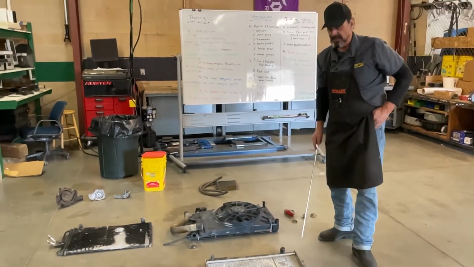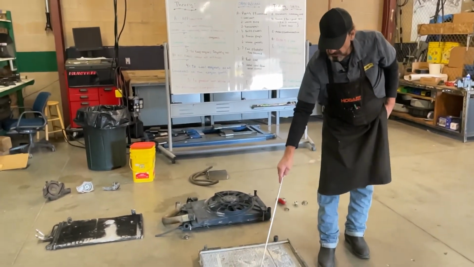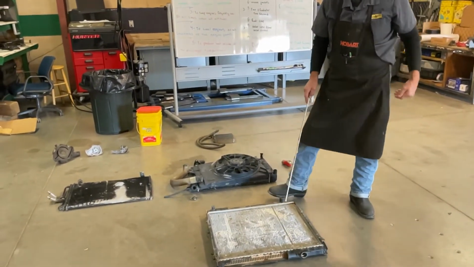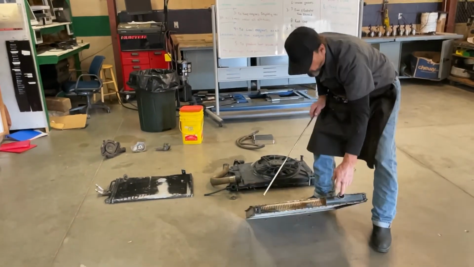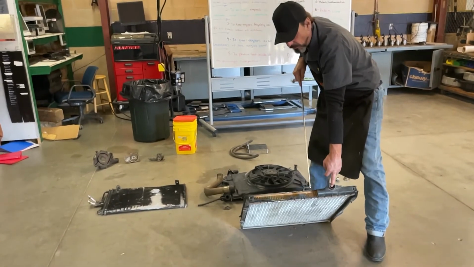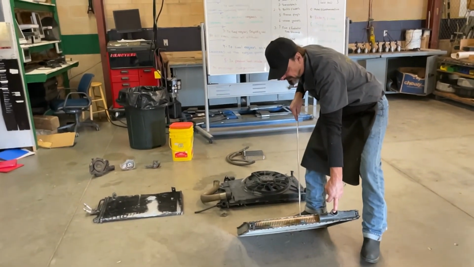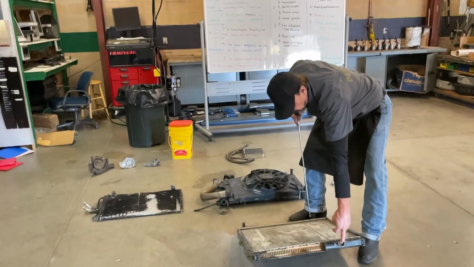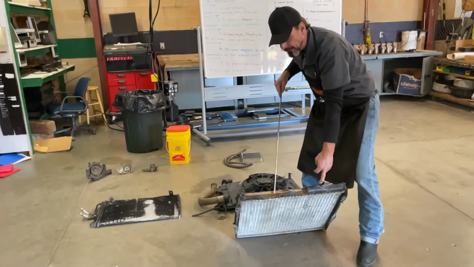What we have is the pressure side here on top and the suction side here. When we look at the radiator, what we see are the cooling tubes that go along where the coolant goes down to be cooled by the time it reaches this point here. What happened here?